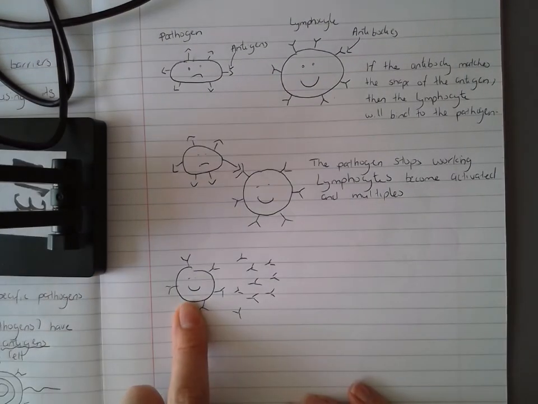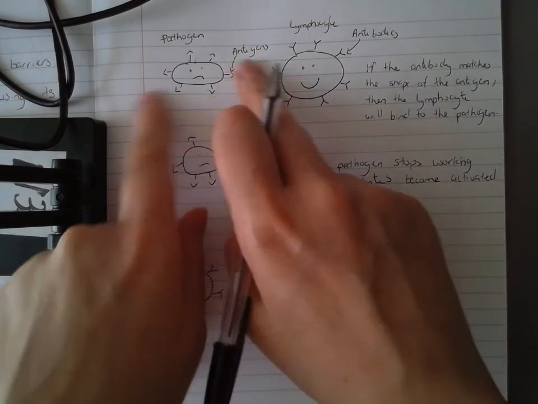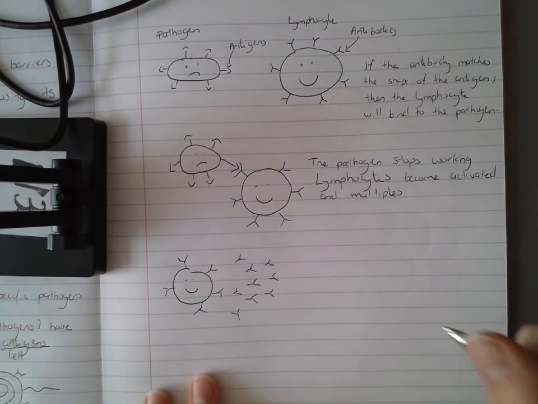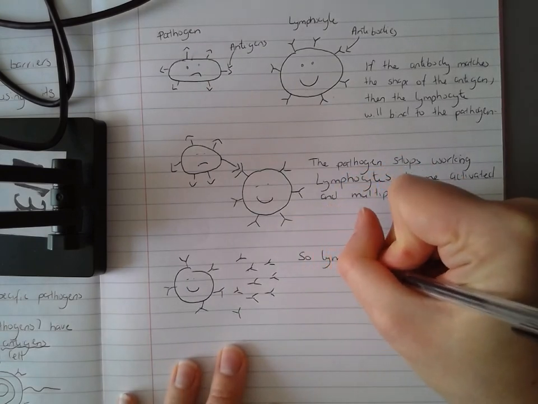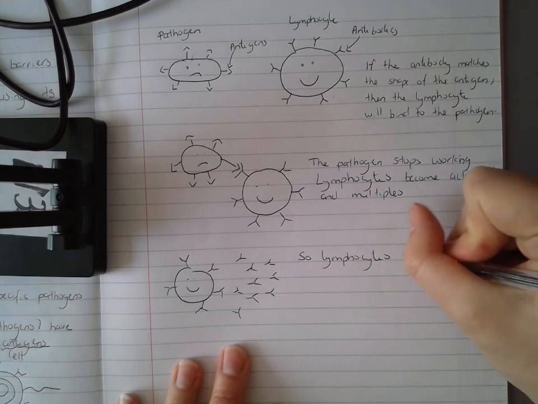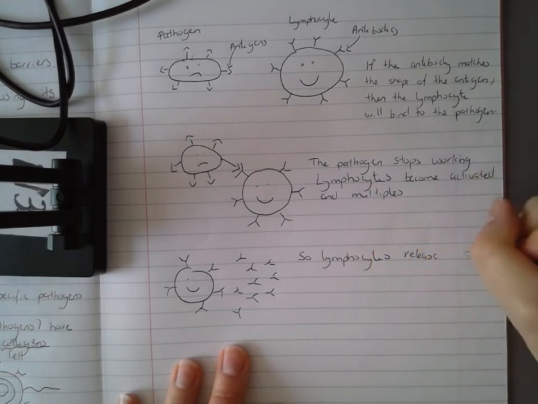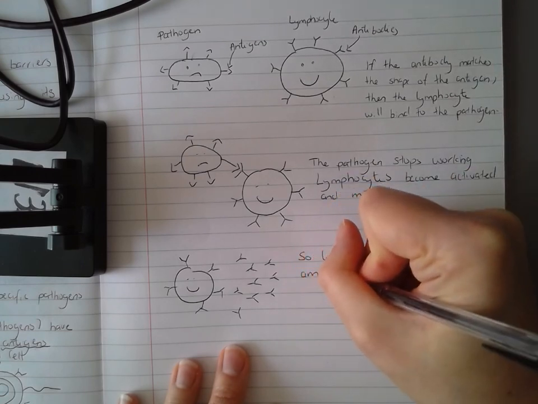It's quicker to release loads and loads of antibodies, and they'll bind to the pathogens and stop them working. So lymphocytes, as well as multiplying themselves and binding to pathogens, also release large amounts of antibodies into your blood.